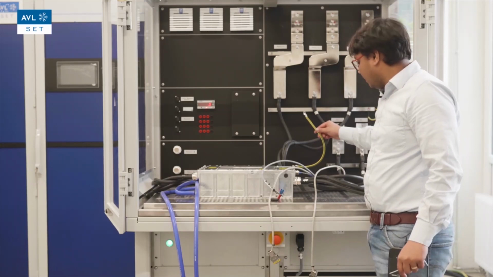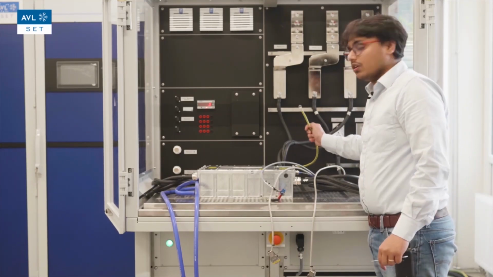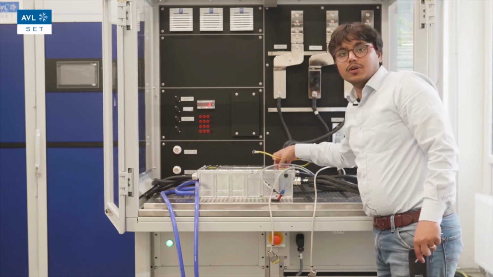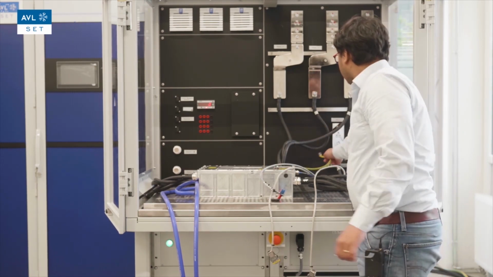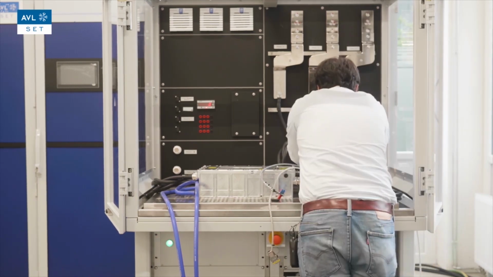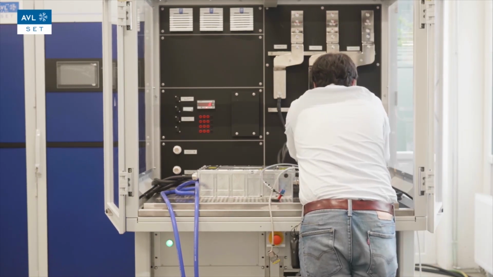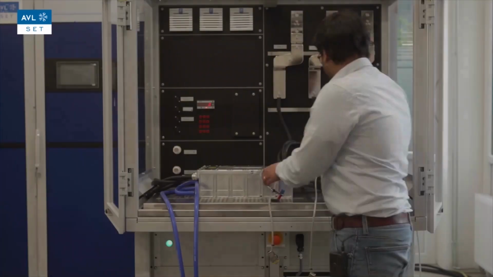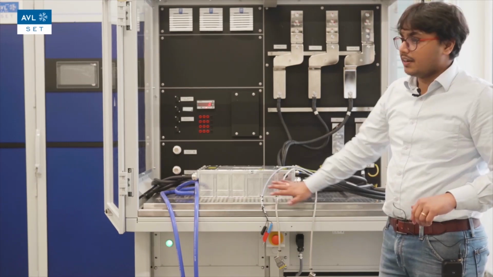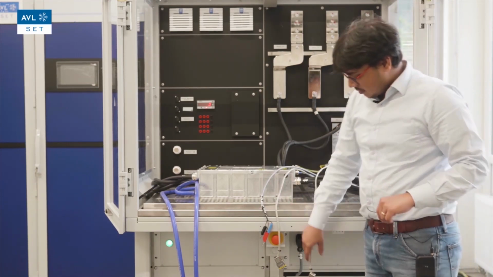Now I will connect the body of the inverter to the potential earth, to our potential earth bus bar here. Okay, now I will do the signal side interface one by one.